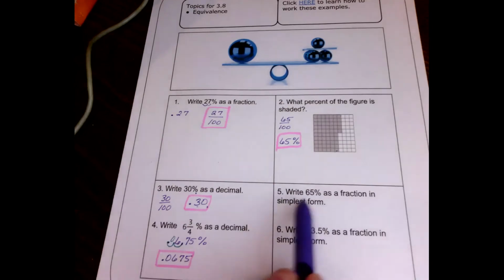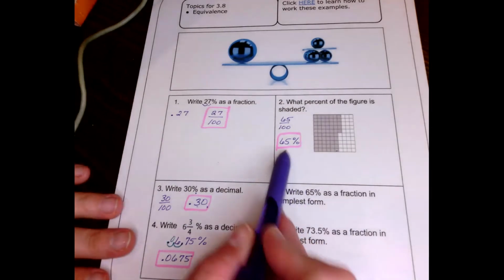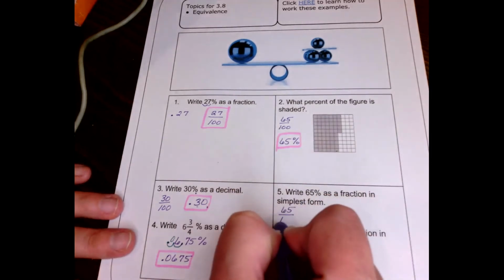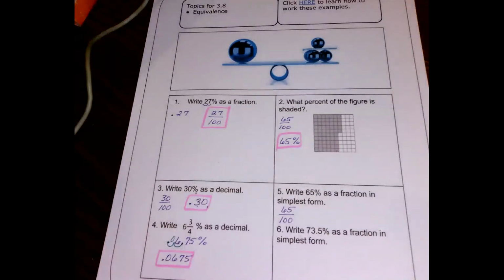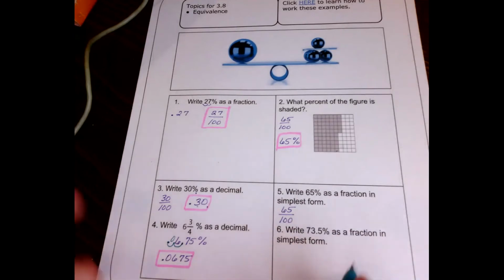Okay, just 2 more to go. Number 5 here, write 65% as a fraction. Well, we did that here. We had 65%, and we're going to write it as 65 per 100. But now we want to write it in simplest form, and that means we have to look for what number could divide into 65 and 100.